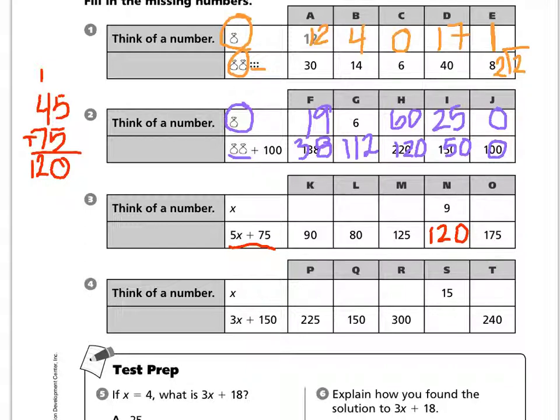Now in order to work backwards, you would take the second row, and I'm going to have 90, and I'm going to subtract 75 from it, and you would get 15. Then you take 15 and you're going to divide it by 5, and you would get 3. To check your answer, you could do 3 times 5 is 15. 15 plus 75 equals 90.